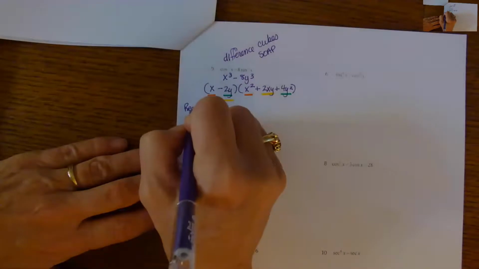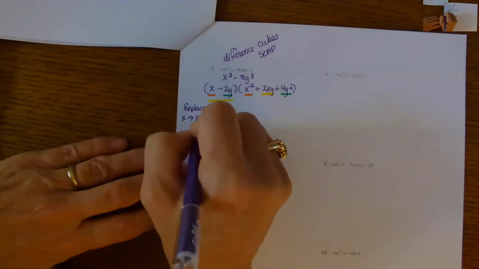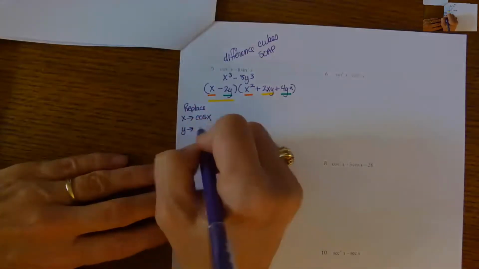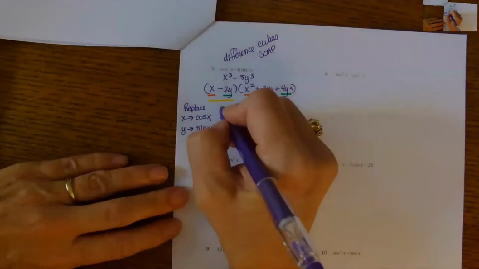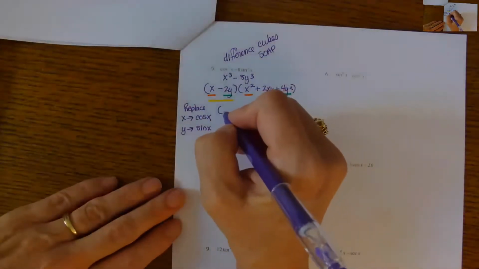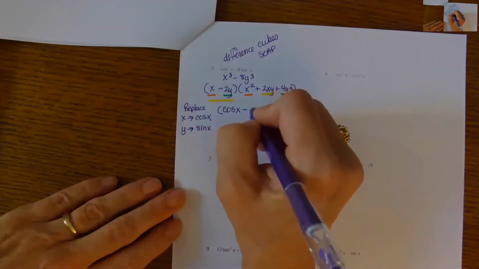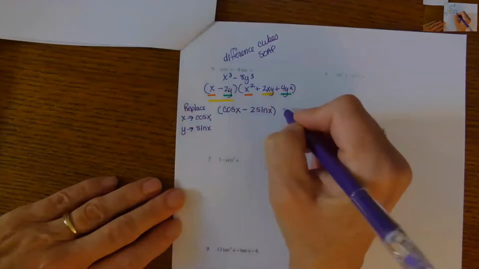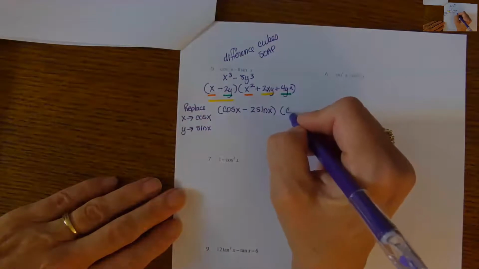I'm going to replace x with what? Cosine x. And I'm going to replace y with what? Sine x. So let's do this. What is that first one going to say? Cosine x minus 2 sine x, times, that's x squared, so what's it going to say?